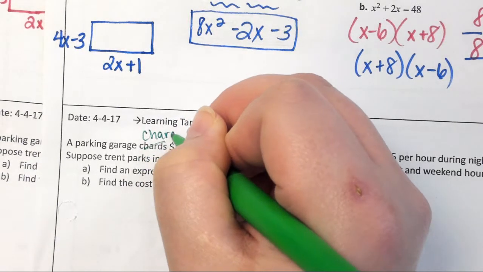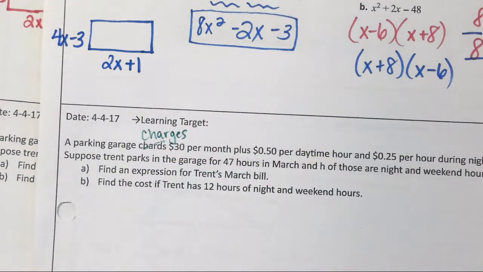A parking garage charges $30 per month plus $5 per daytime hour and 25 cents per hour during nights and weekends. 50 cents per daytime hour. Suppose Trent parks in the garage for 47 hours in March, and each of those are nights and weekend hours. Find an expression for Trent's March bill. Find the cost if Trent has 12 hours of night and weekend hours.